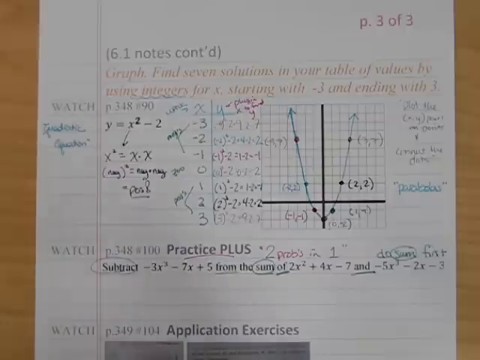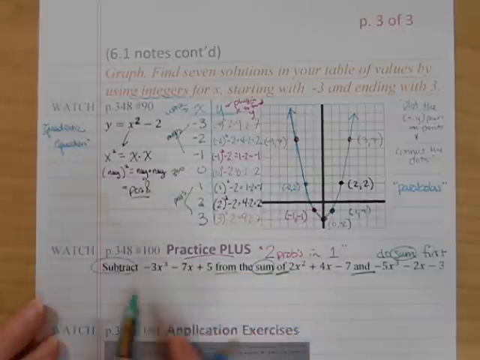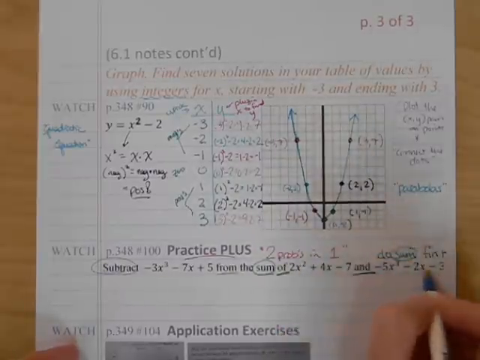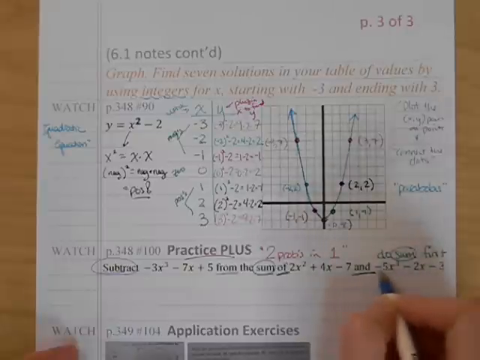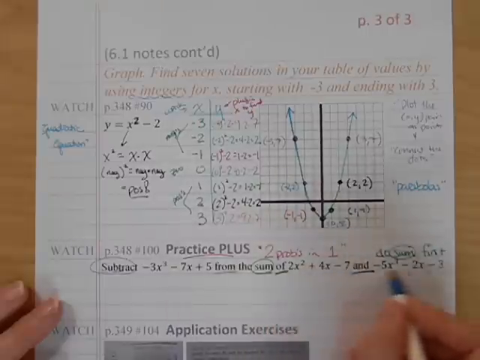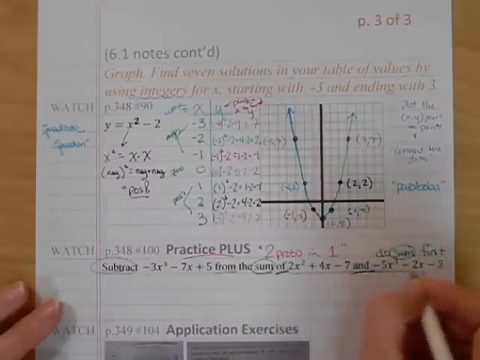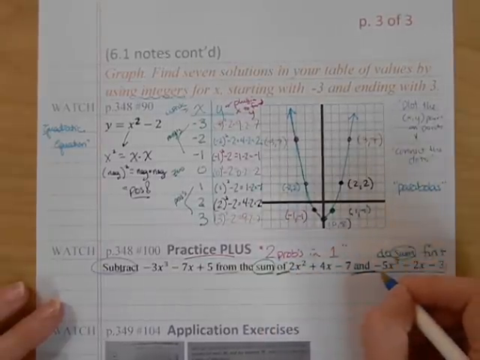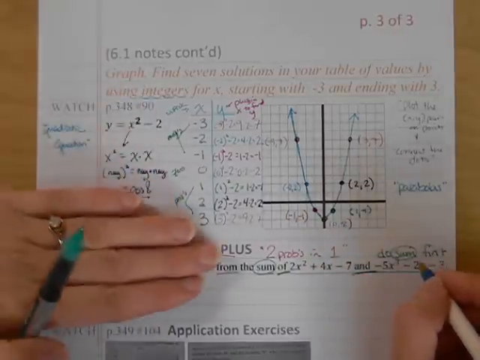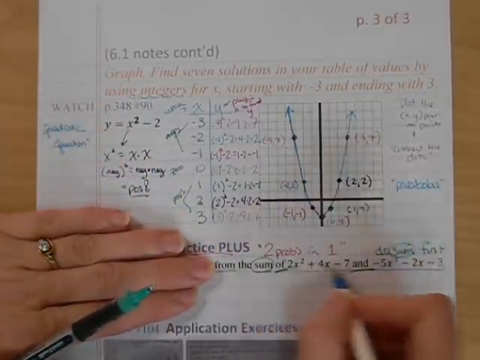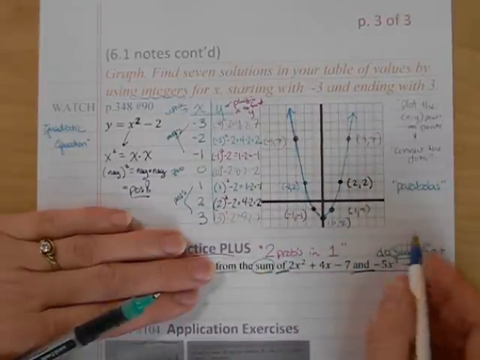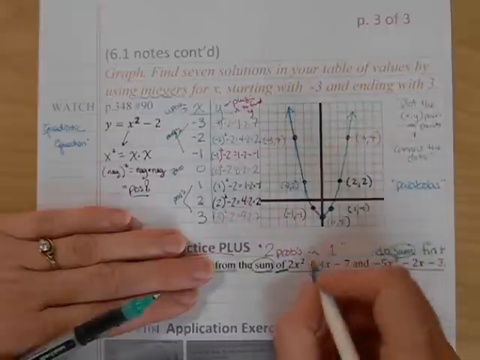Okay, so we will start with that, and we're going to be adding together the 2x squared plus 4x minus 7 and the negative 5x cubed minus 2x minus 3. So let's look for like terms here between these 2. This is what we're adding together. Again, it's like we're covering up the first polynomial, just concentrating on these 2 because we're finding a sum. So we're going to add these 2 together. So we're looking for like terms here.